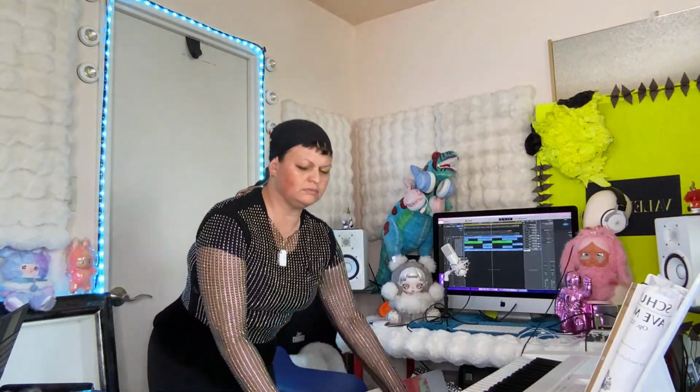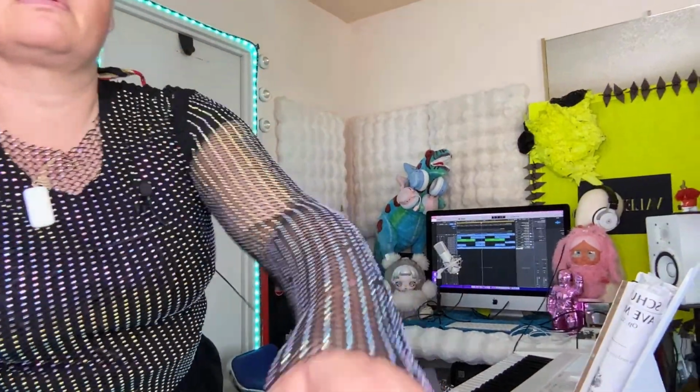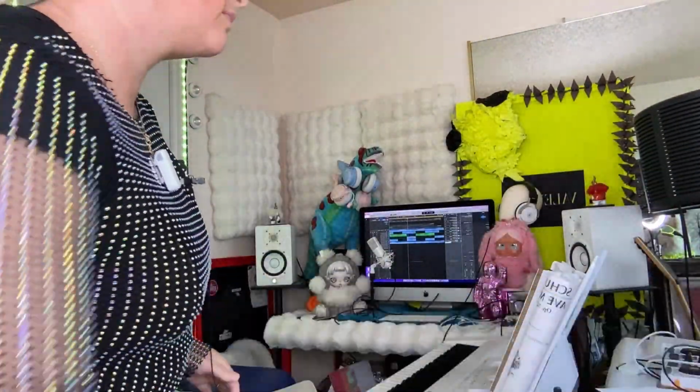Okay. So I'm playing around with lots of different things at the same time. And you can zoom in and zoom out if you want to.